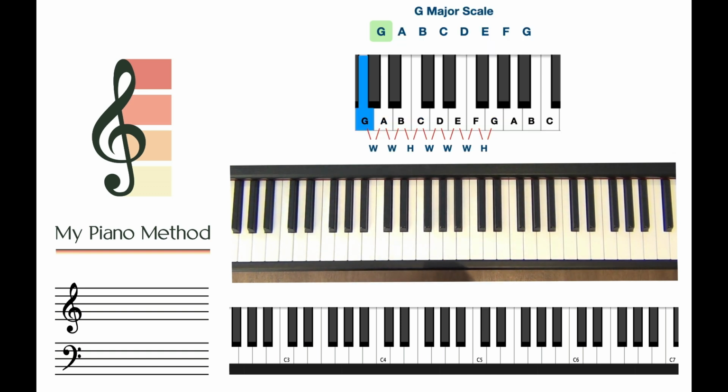So let's take a look at our G major scale. We start on the note of G. We know that the next note will be an A, but we need to know if it's sharpened or flattened. So the first part of the formula is a whole step. So from G, we are moving up a whole step, which is 2 half steps. 1, 2. And we land here on this A. So no, it is not sharpened or flattened.